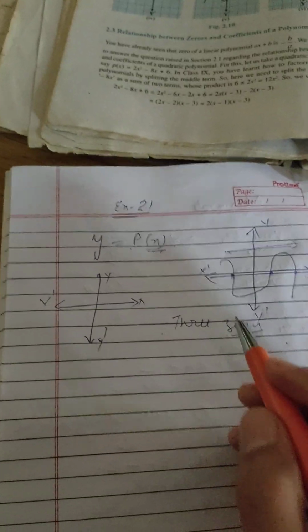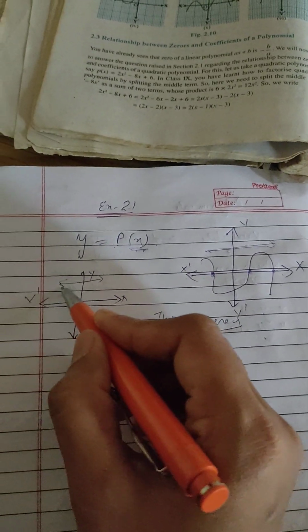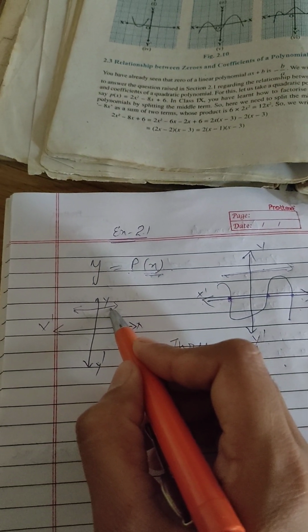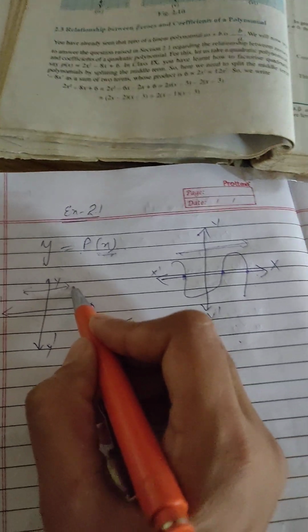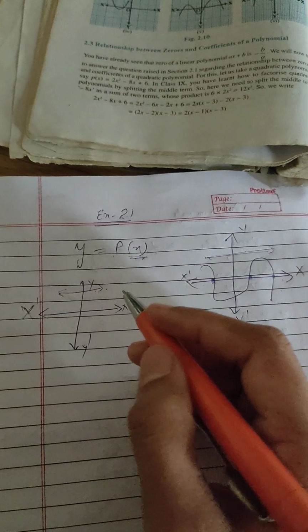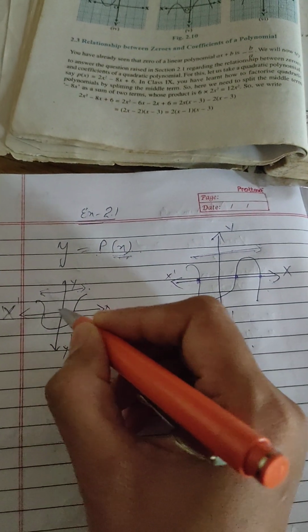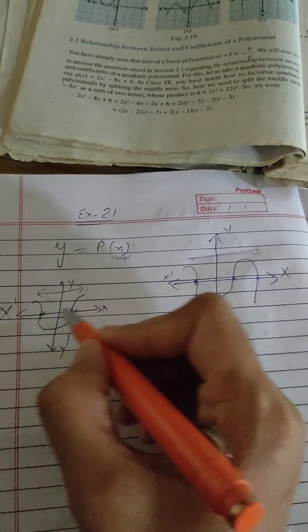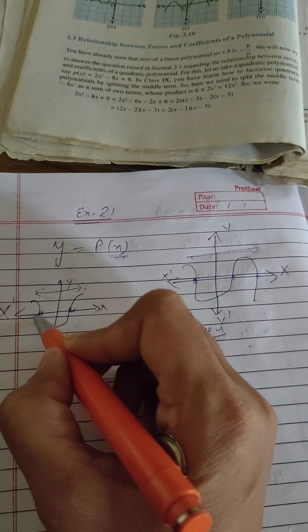If our graph will intersect only the y axis, then it doesn't have any zeros of the polynomial, no zeros. If our graph will intersect the x-axis, suppose the graph is like this, it will be intersecting the x-axis at 2 points. These are the 2 points where it is intersecting.